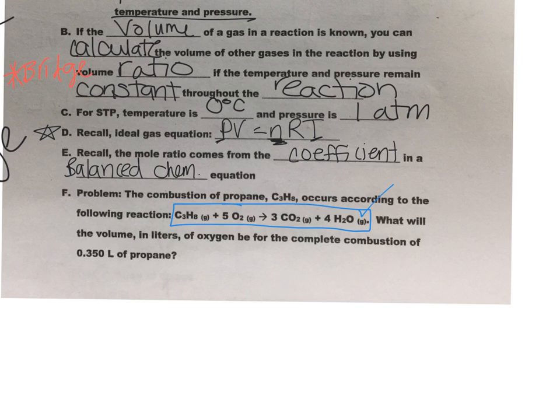What will the volume in liters, oh, did not mean to cross that out. There you go. All right, what will the volume in liters of oxygen be for the complete combustion of 0.350 liters of propane, which is the C3H8, okay?